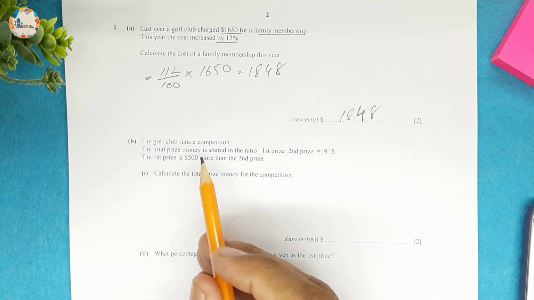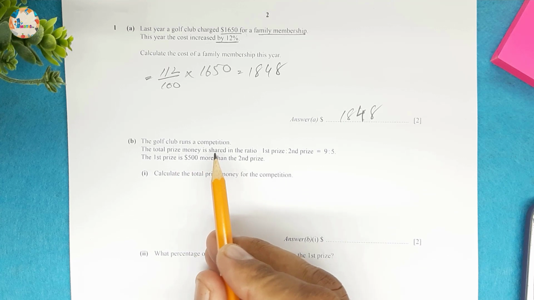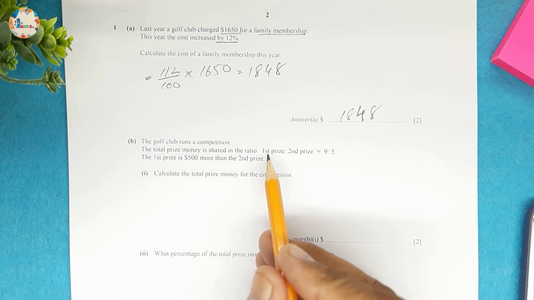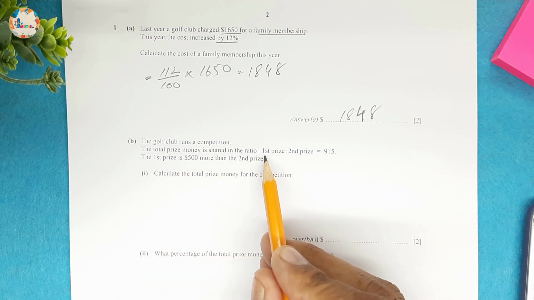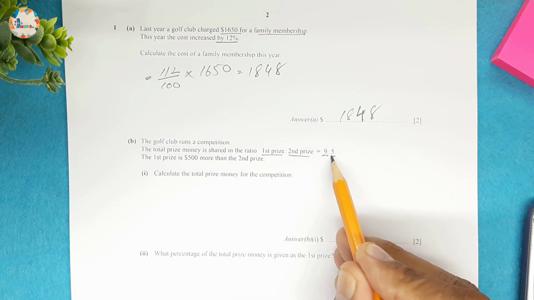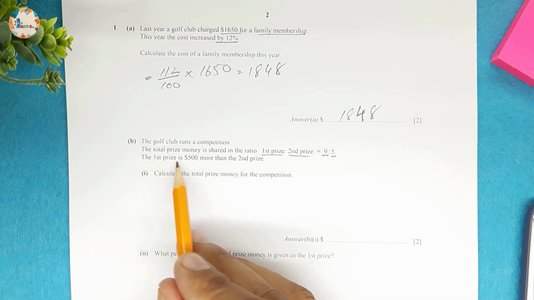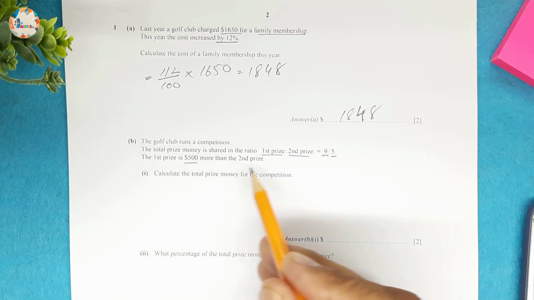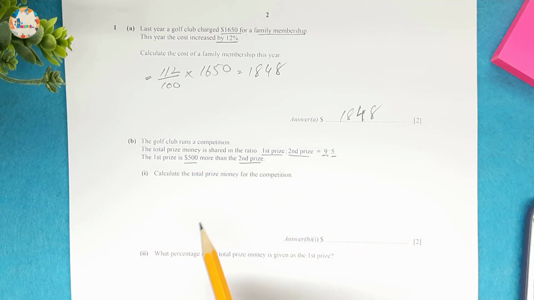B part. The golf club runs a competition. The total prize money is shared in a ratio. First prize to second prize is 9:5. The first prize is $500 more than the second prize. Calculate the total prize money for the competition.